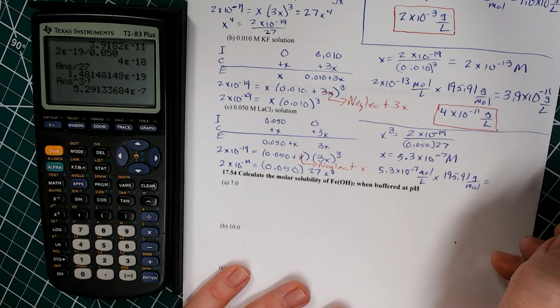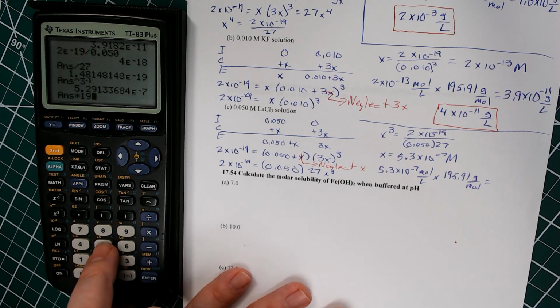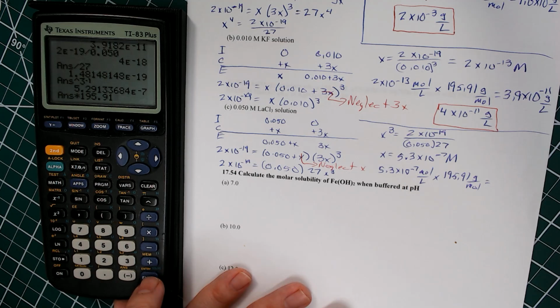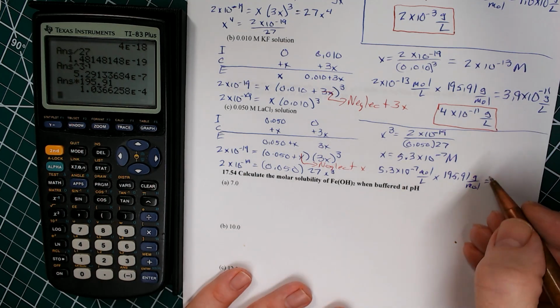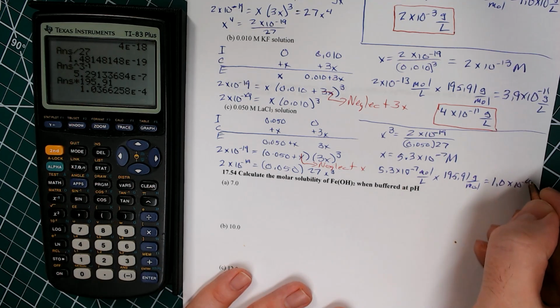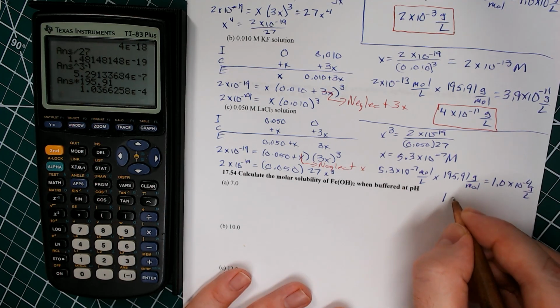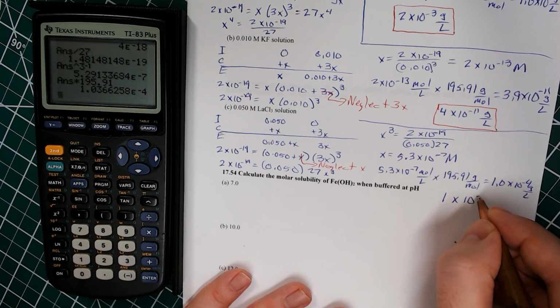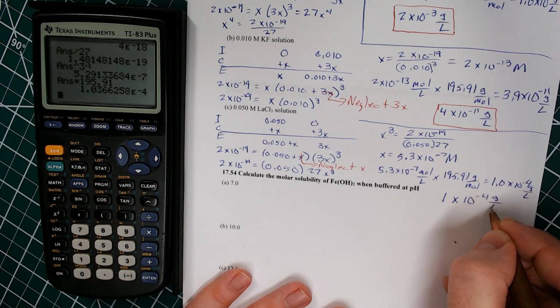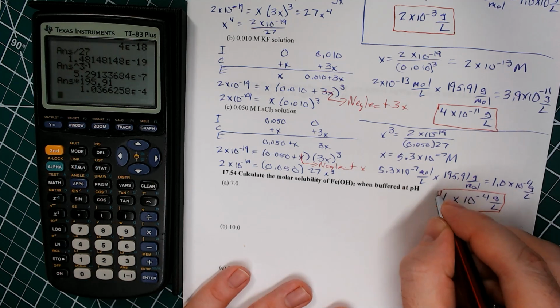When we multiply that out, that's going to give us 1.0 times 10 to the negative 4 grams per liter. And of course, we're going to round that to 1 sig fig. We're just going to call it 1 times 10 to the negative 4 grams per liter. And that is our solubility for that one.